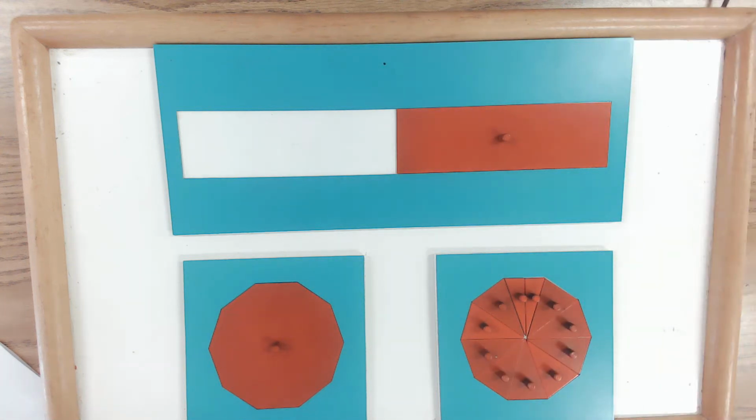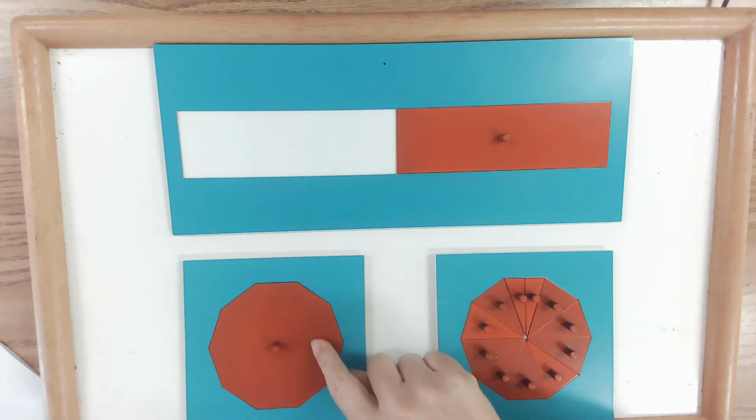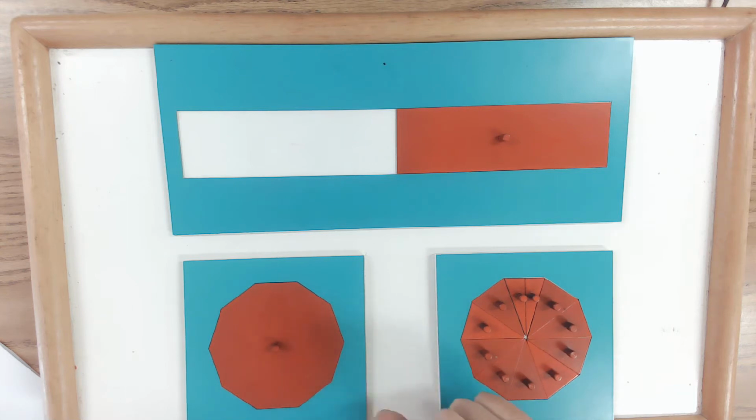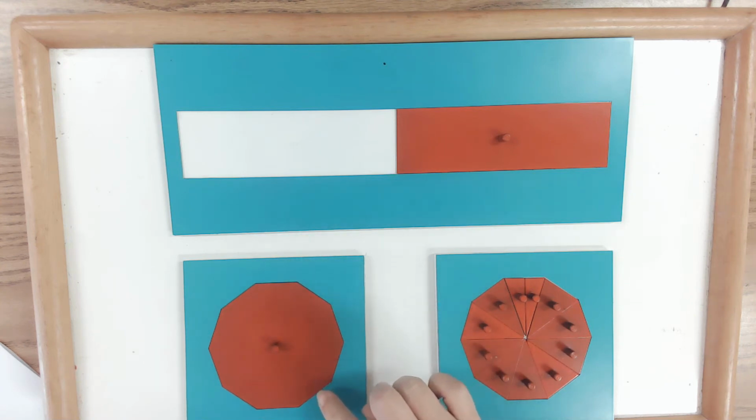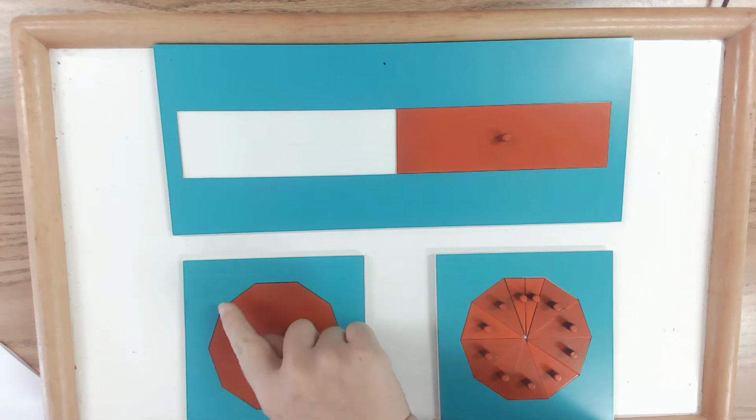Hi, this lesson will be on finding the area of a decagon. The first thing we need to review is the fact that a decagon is any polygon that has 10 sides. 1, 2, 3, 4, 5, 6, 7, 8, 9, and 10.